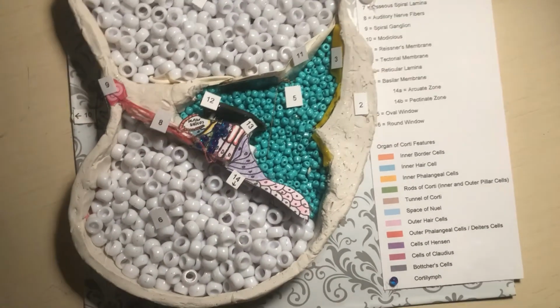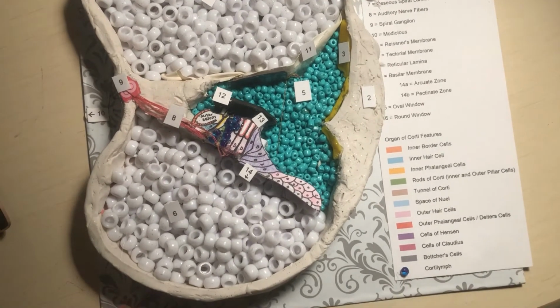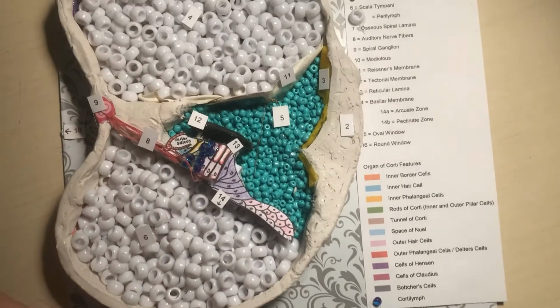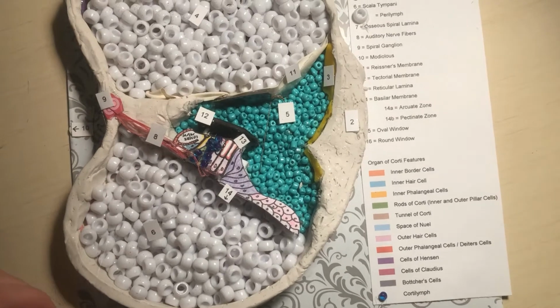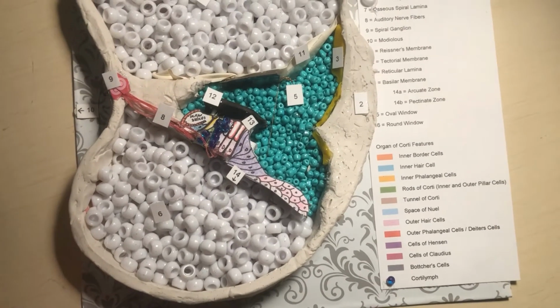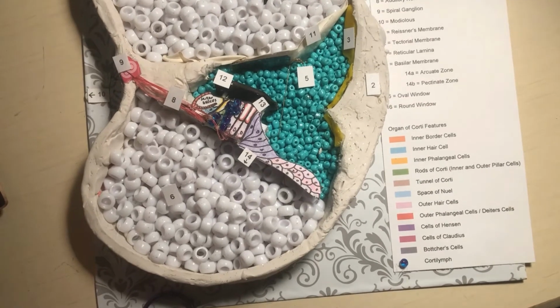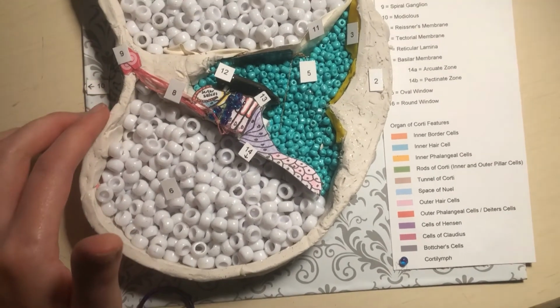An area of this design that my group helped me with was the auditory nerve fibers. I wasn't exactly sure how I wanted to represent them. I was thinking it might be cool to do a little string of battery-operated lights, but my group reminded me that it's good to have a lightweight structure, so I just went with strings.